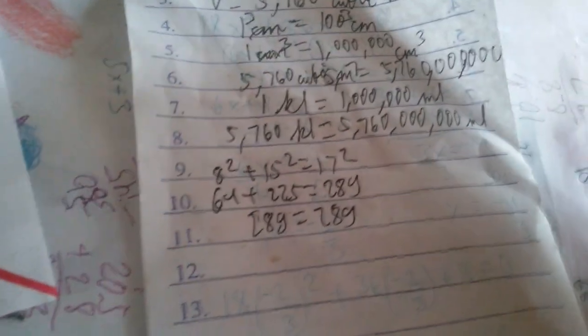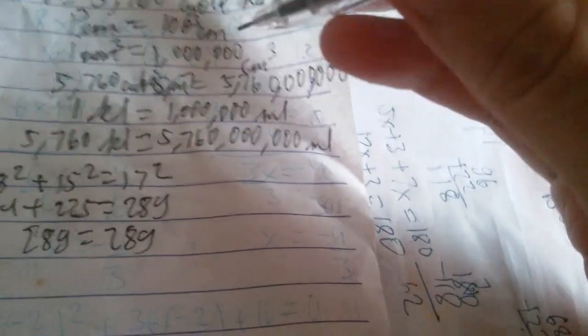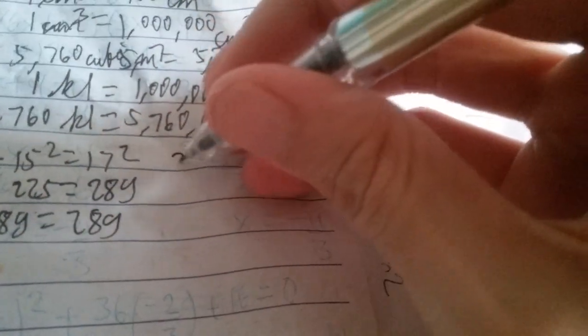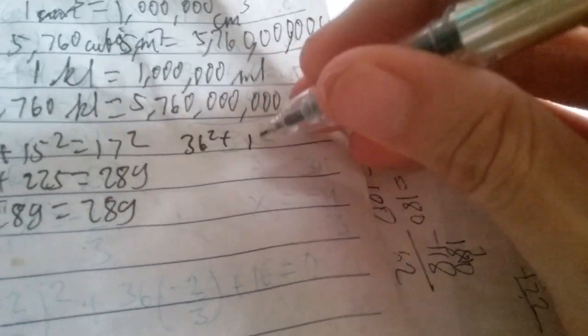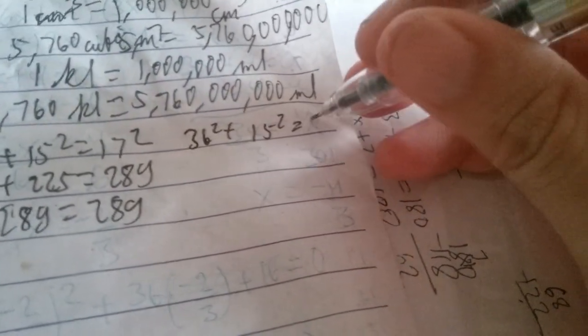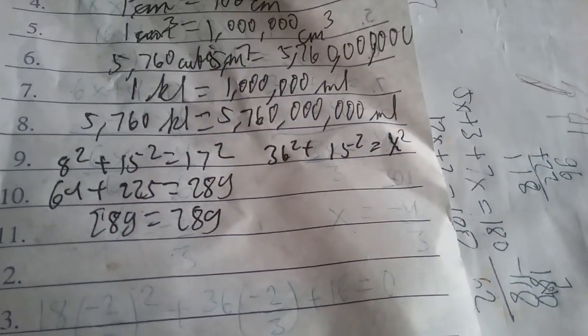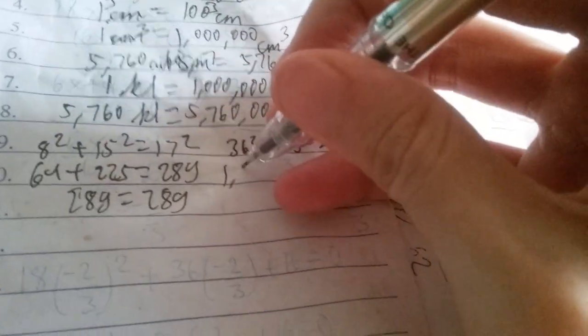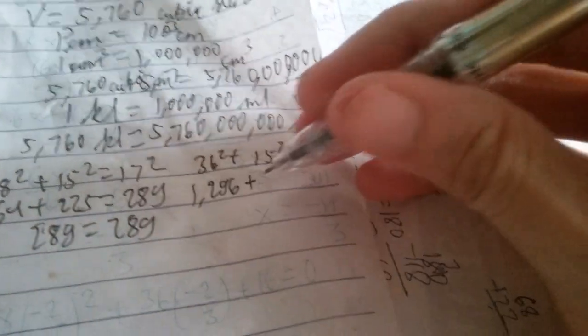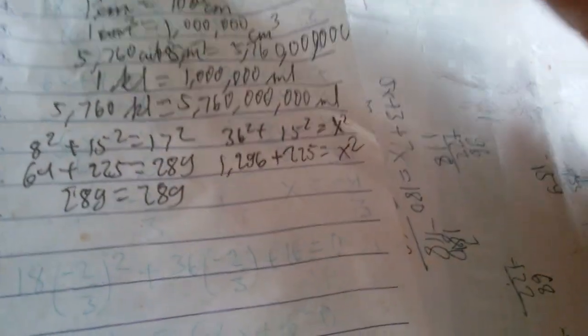This checks. Right? Now, for the other one, we have 36 squared plus 15 squared equals x squared. So let's simplify everything. What's 36 times 36? Check with the calculator, and 36 squared should be 1,296. So 1,296 plus 225 is equivalent to x squared. So let's work this out on a sheet of paper. 1,296 plus 225.